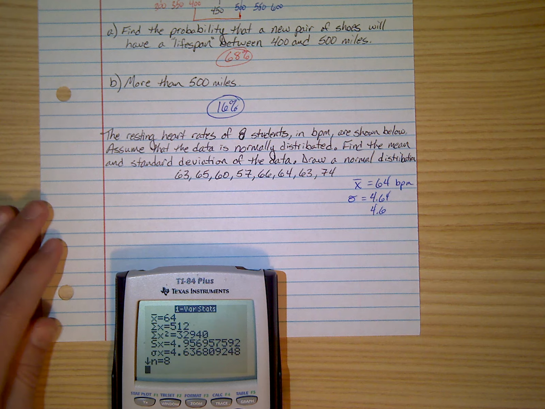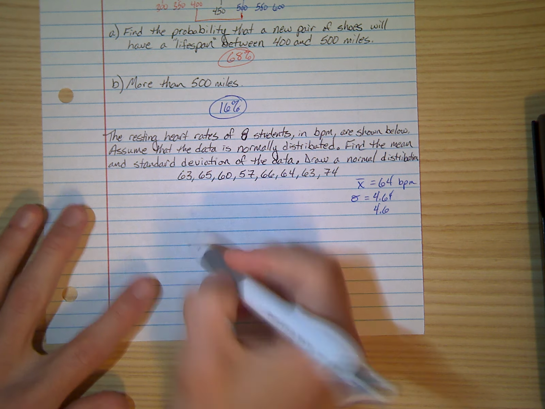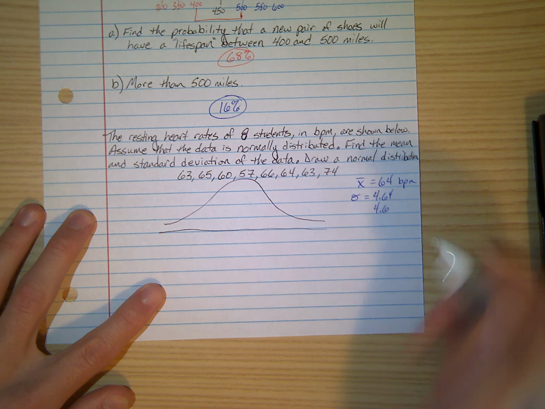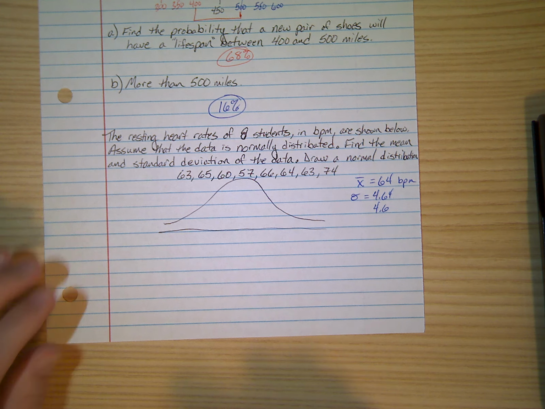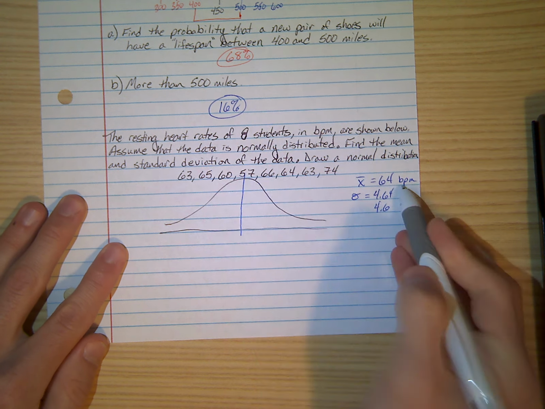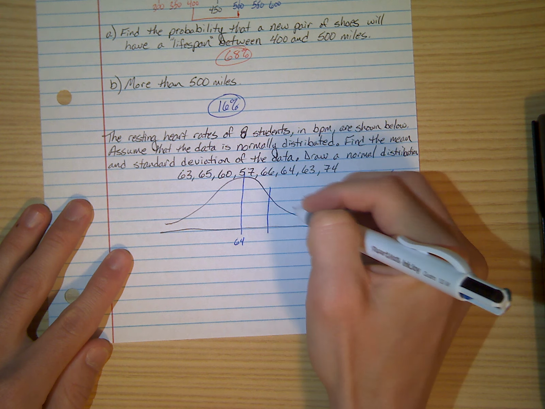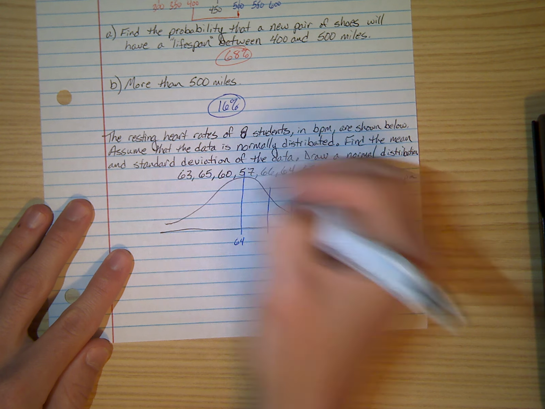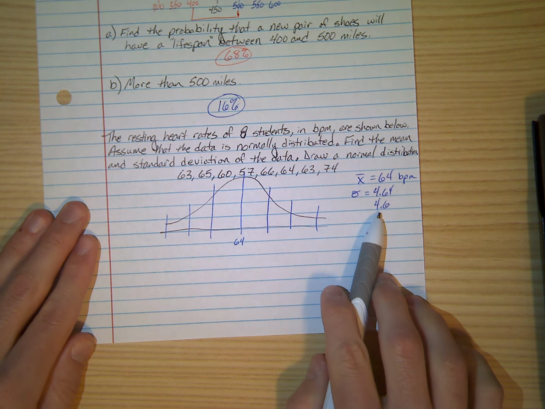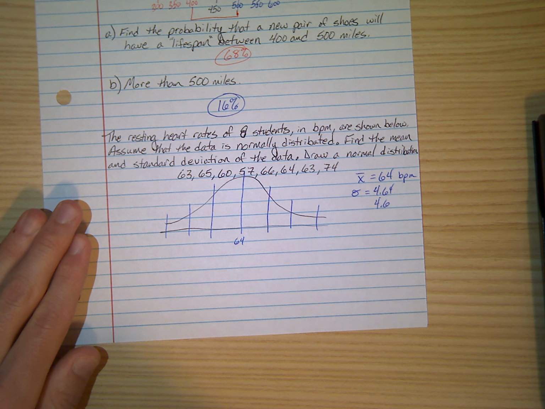Okay, so when we draw our normal distribution, you draw your lovely little line, you draw your lovely little bell curve. Decent, I guess. In the middle is your 64 beats per minute. You need to draw 1, 2, and 3 standard deviations above, 1, 2, and 3 below, and then you have to add your 4.6 to your 64 for each of these ones above.